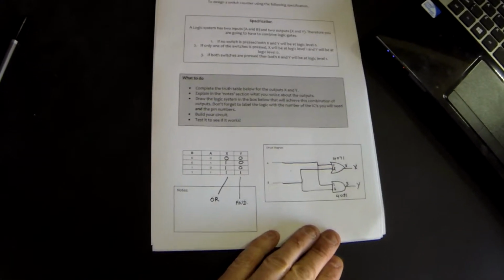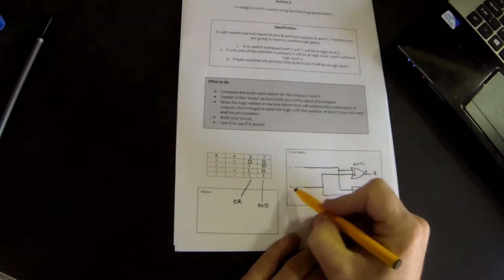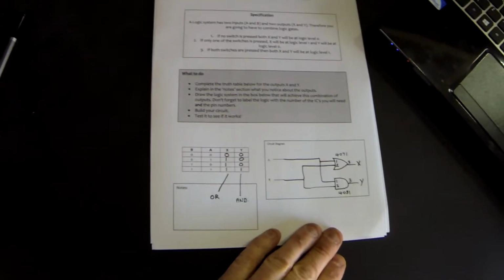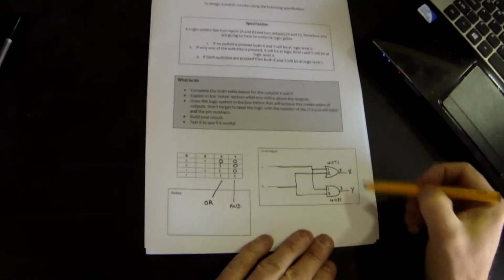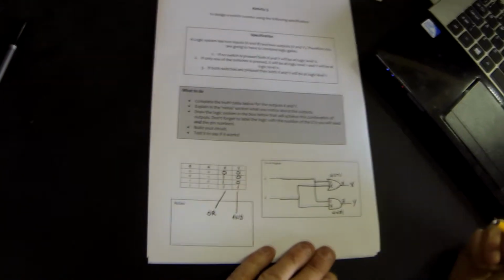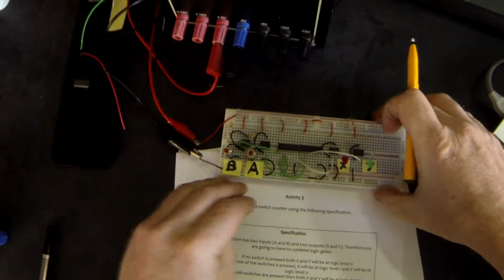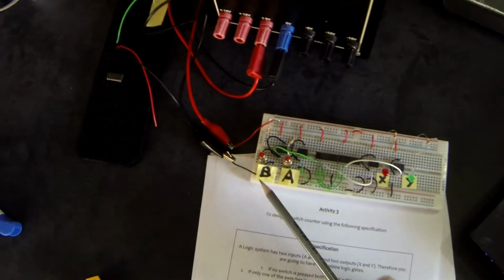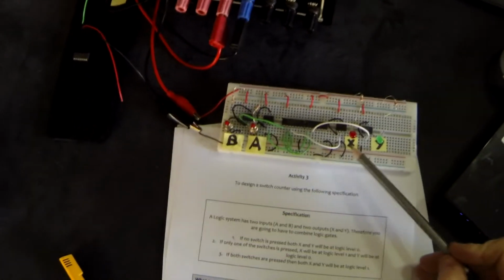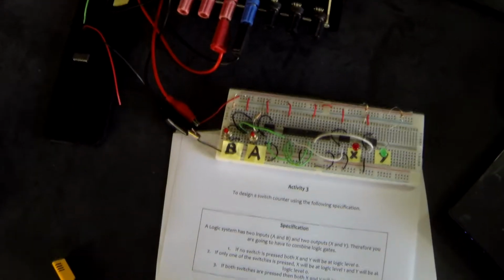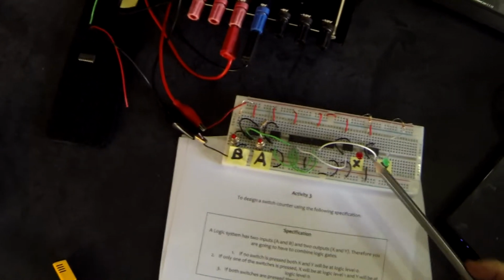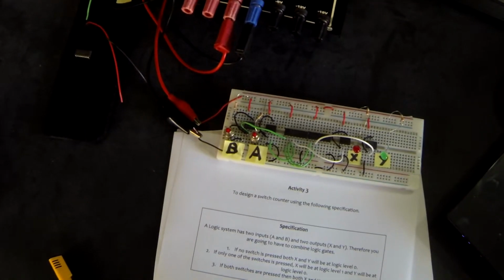So now I'm going to build that circuit. I need two inputs, A and B, which we already have, and I need two outputs, X and Y, so I'm going to need to build an extra output. And here I have, in Blue Peter fashion, one I've prepared earlier. So I have my two inputs A and B, A on the right, B on the left, and I have my two outputs X and Y, not particularly mattering which way they go, and I've given them different coloured LEDs.